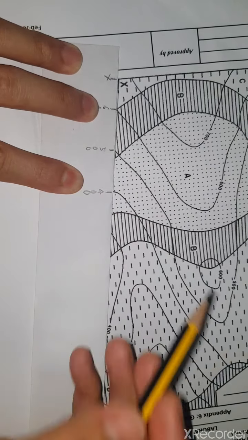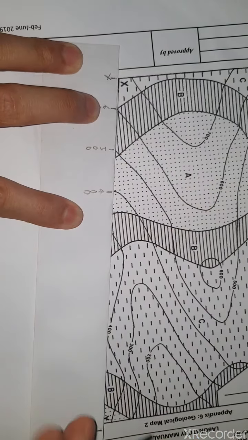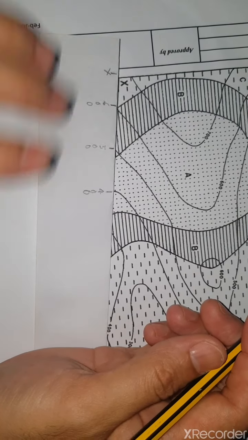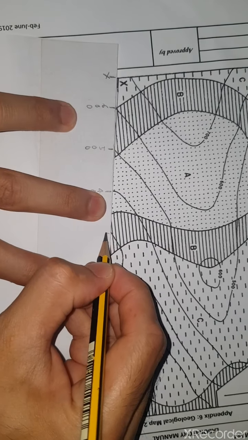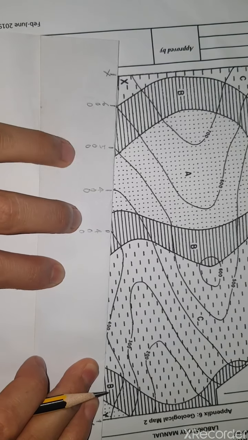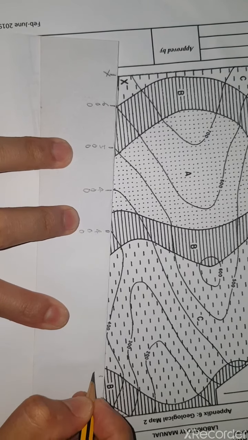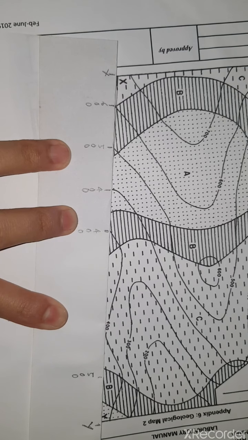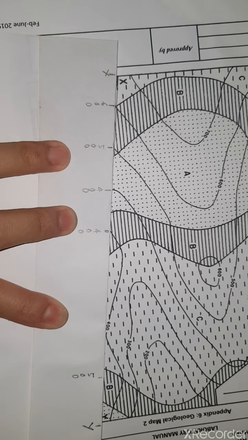The first step is the contour line. You must take the contour lines which intersect with the line of X and Y. Then the other one here, contour 400, and the last one here, contour 500. If you are confused, double check whether it is correct or not.